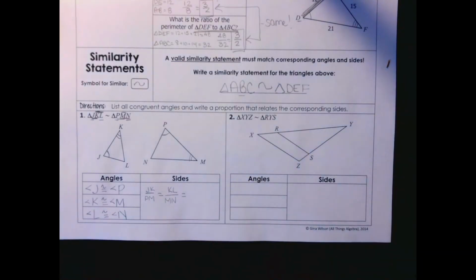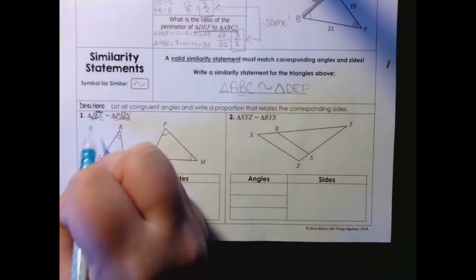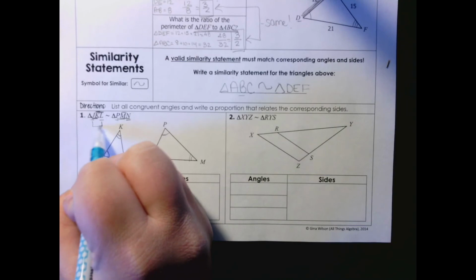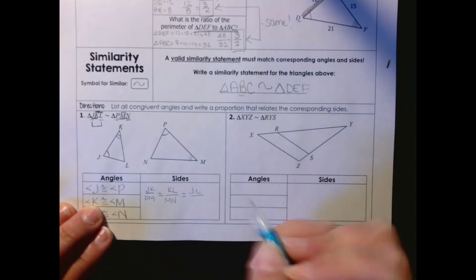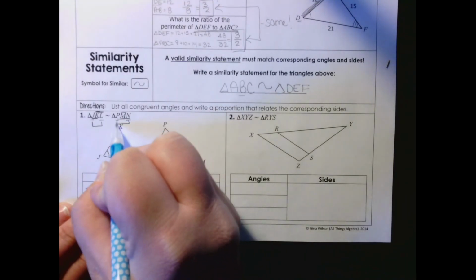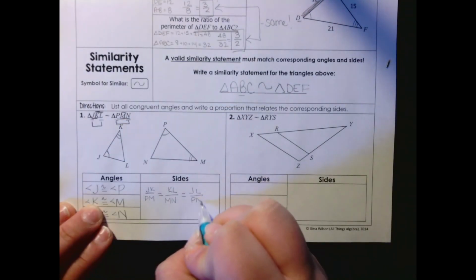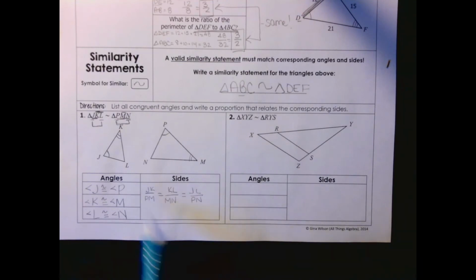And then my last proportion, I'm going to set up. The last part of the proportion is going to be my last side, so that's going to be my outer 2 letters, JL, and then my outer 2 letters on my second triangle, PN. And there's my proportion for all 3 sides of these 2 triangles. You're going to do that same thing for numbers 2 and 3. So you're setting up all the congruent angles and then writing a proportion for all the sides.